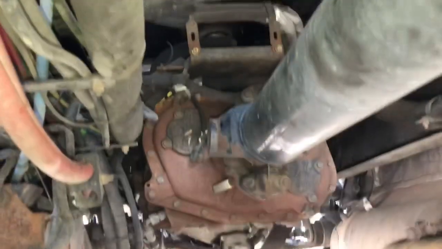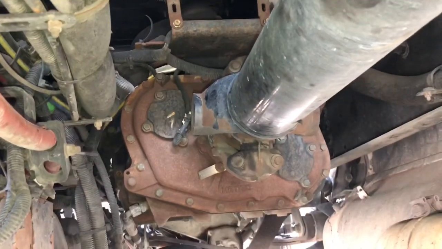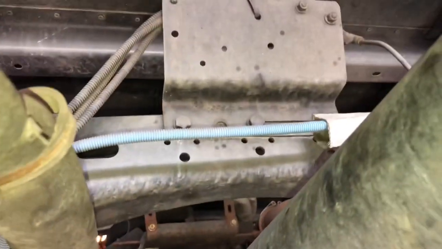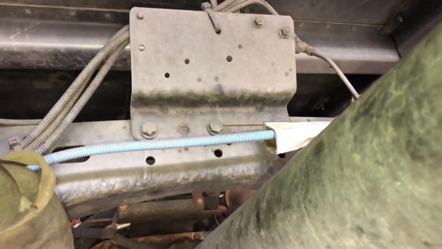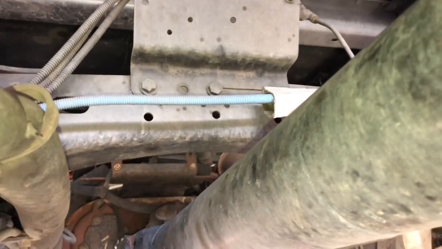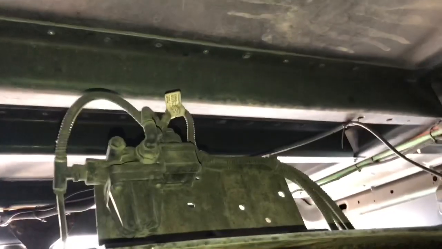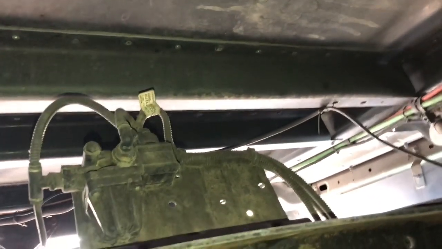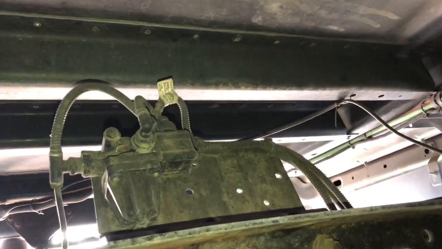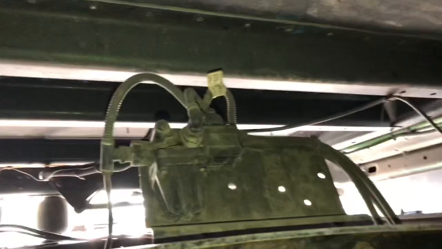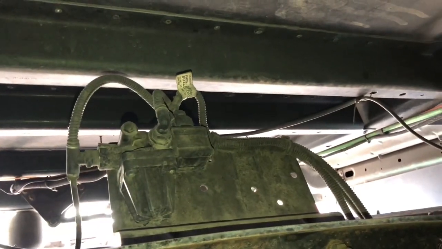So now that we're underneath the truck, as you can see, there is our transmission and our drive line. And here is our pressure limiting valve. This is the back side of it, just to give you a general idea of where it's located. Now we're going to swing around here and hopefully get you a better picture of it. As you can see where it's mounted, it's not that hard to get to, but that's our valve and that's what we're going to be replacing.